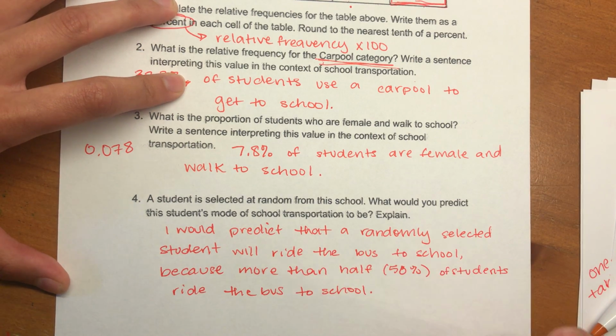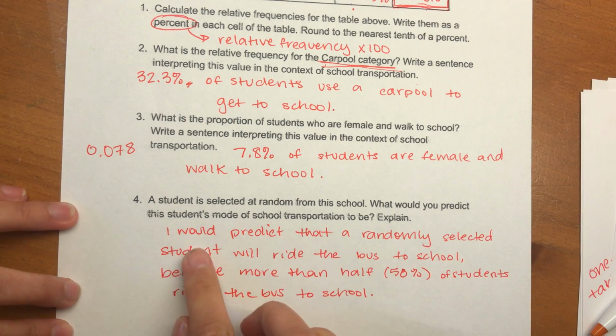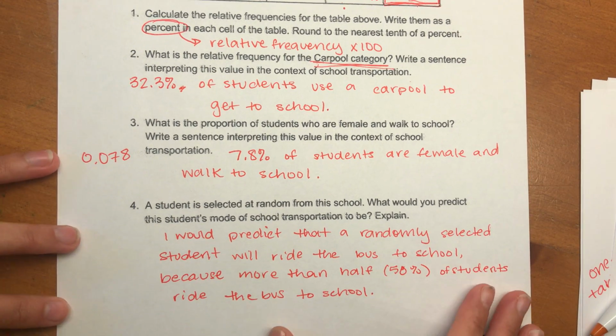Okay, so in the classwork, I'm going to be looking for an answer with some kind of justification like this.